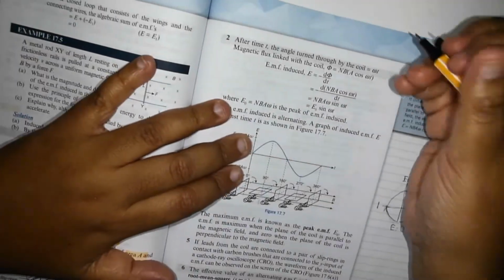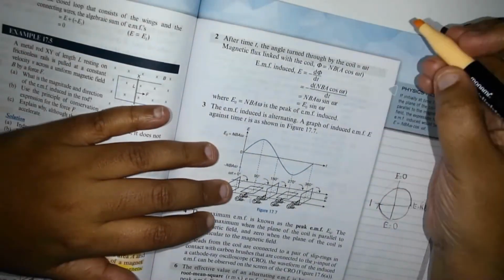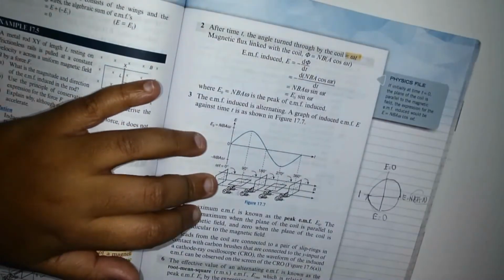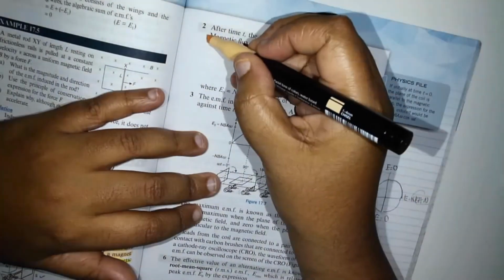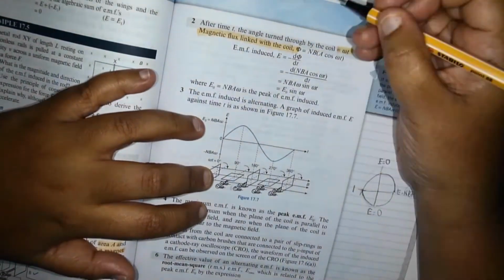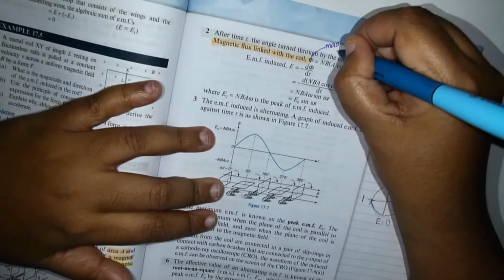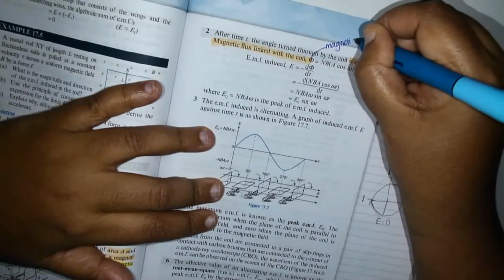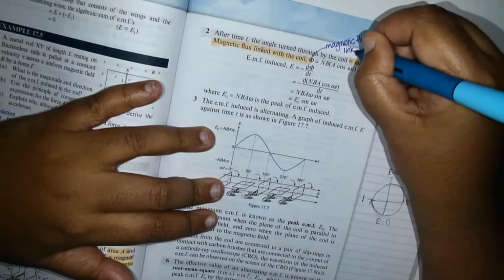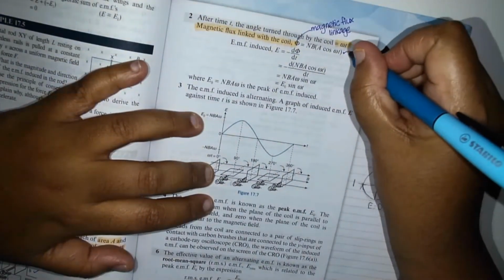Now at time t, the angle turned through by the coil is omega t. Now the magnetic flux linked with the coil, that means it's the magnetic flux linkage. So we get NBA cos omega t.